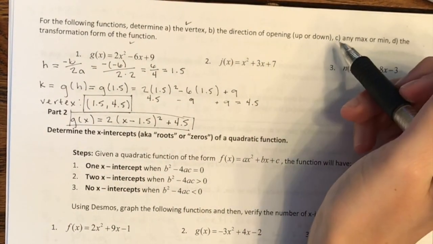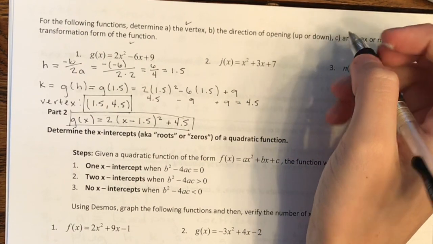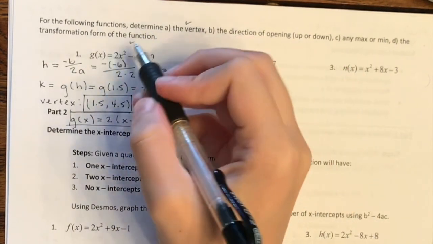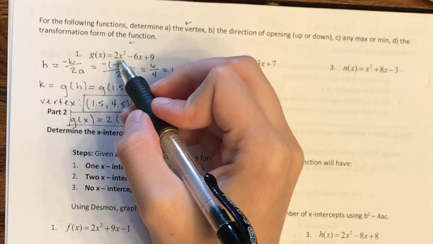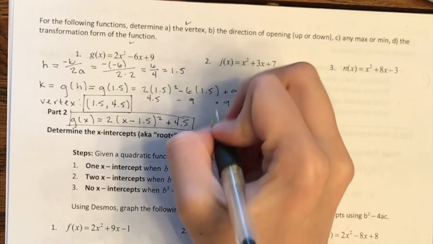We want to find the direction of opening, up or down. We can do that by looking at a. Again, a is 2, and because 2 is positive, that means that we're opening up. So opens up.